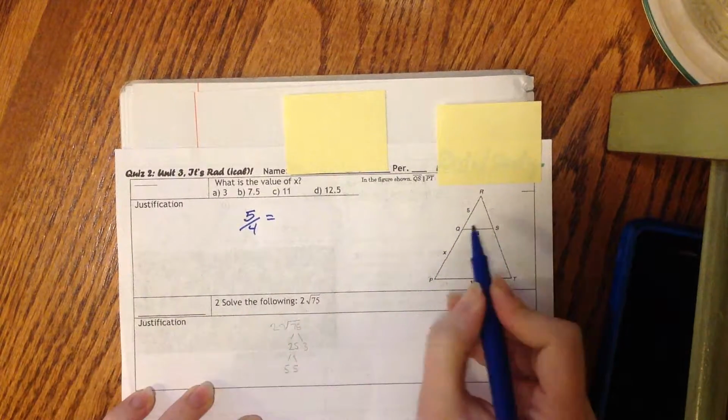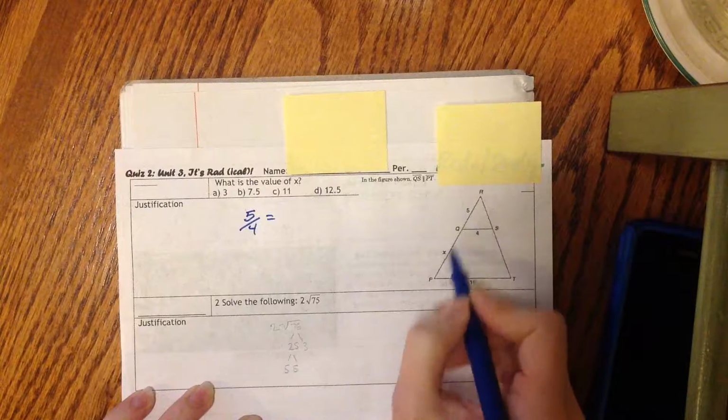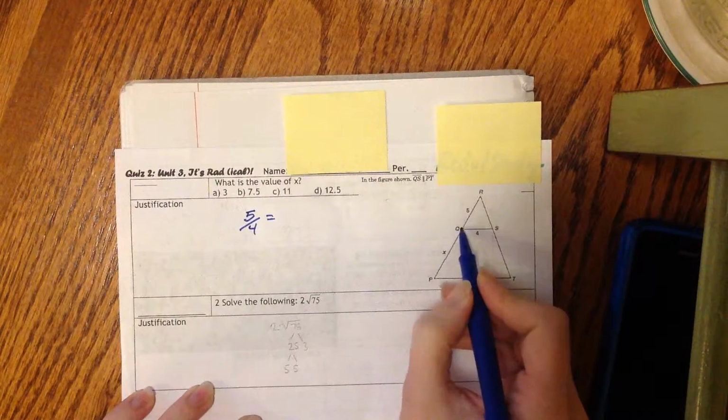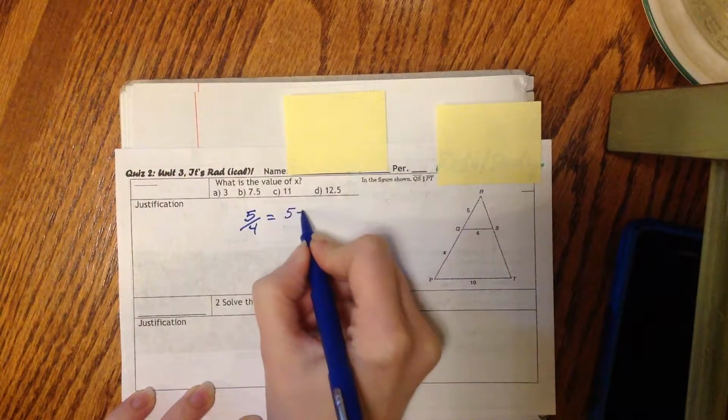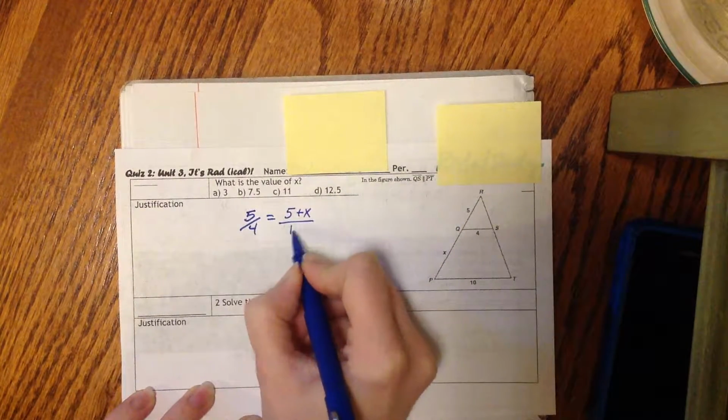Here's where it all went wrong. That side is 5 and that's 4. I had a lot of people put this triangle length as x. That's not true because that suddenly makes it not a triangle if you use x. So make sure here you put 5 plus x over 10.